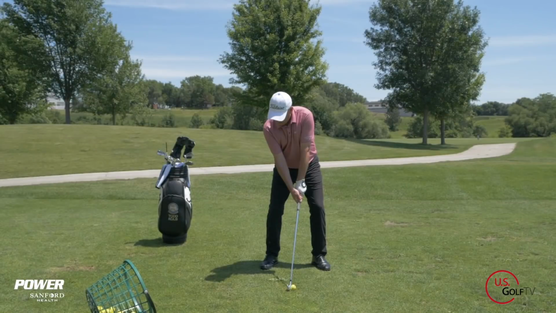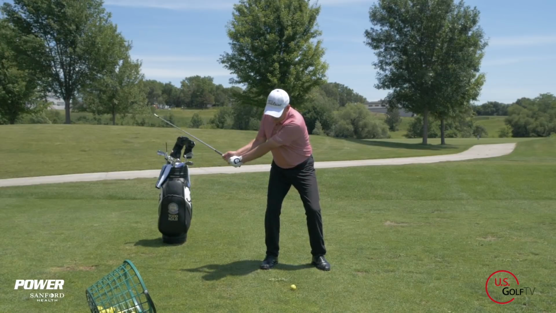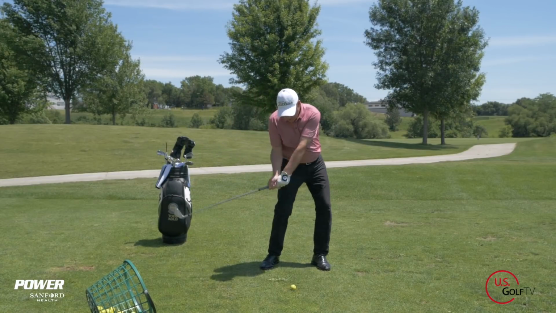Well, I'm here to show you the difference between swaying and actually pivoting. So let's dive right into it, because if you can pivot correctly, it's going to improve your contact, you're going to hit the golf ball further, and you're definitely going to be more consistent.